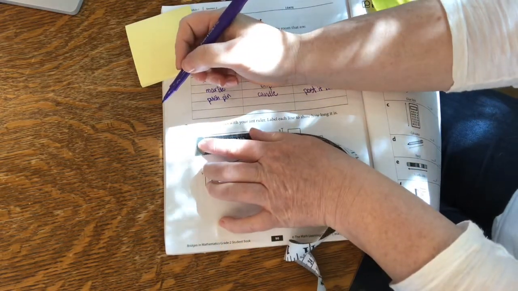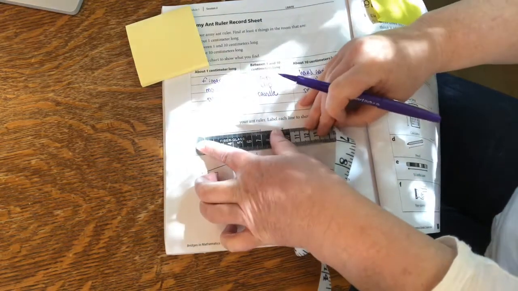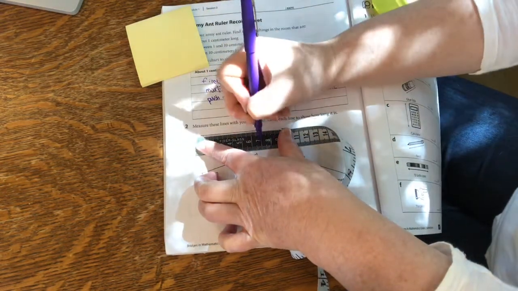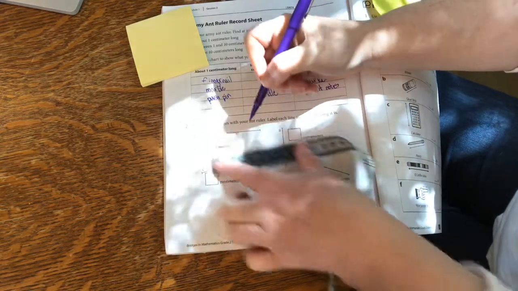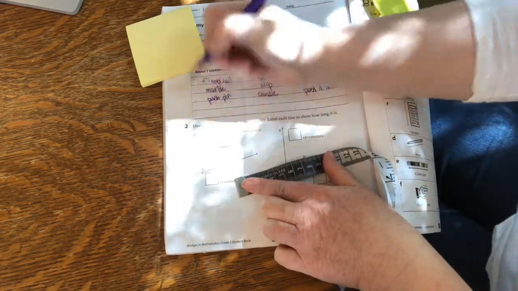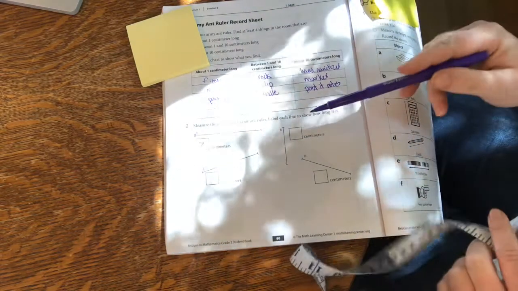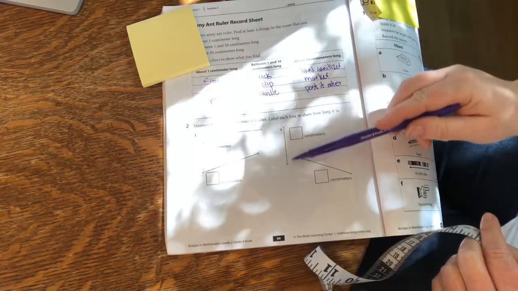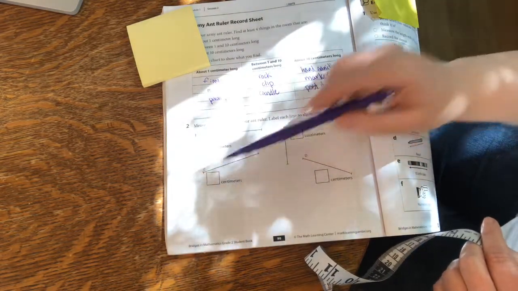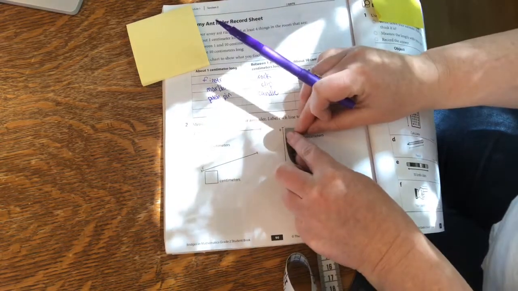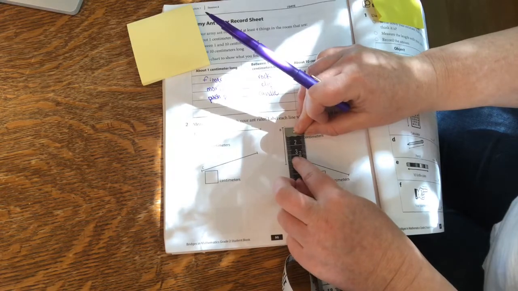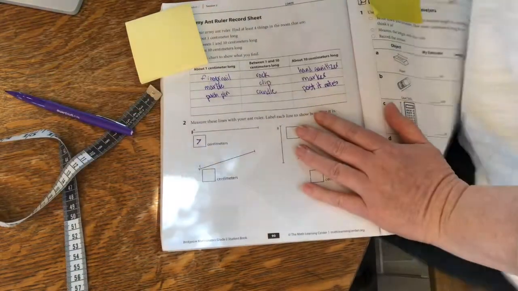So line that up nice and neat, stretch it down, and I see that it goes right here, and it is 7. So I'm going to say that one is 7 centimeters. I'm going to leave it up to you to measure the rest of these. Line B, line C, and line D. Just make sure that you're lining it up very carefully and to see how long it is. And that is your homework for this week.